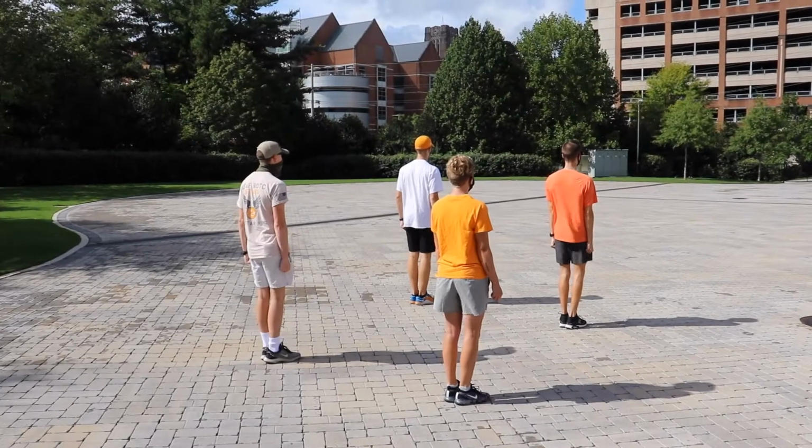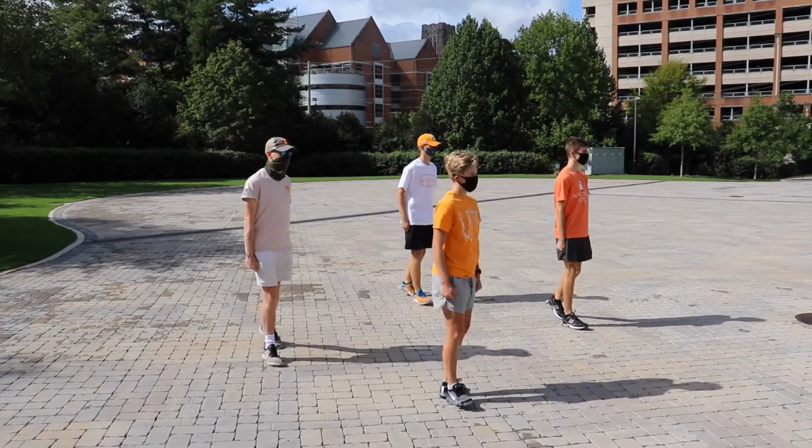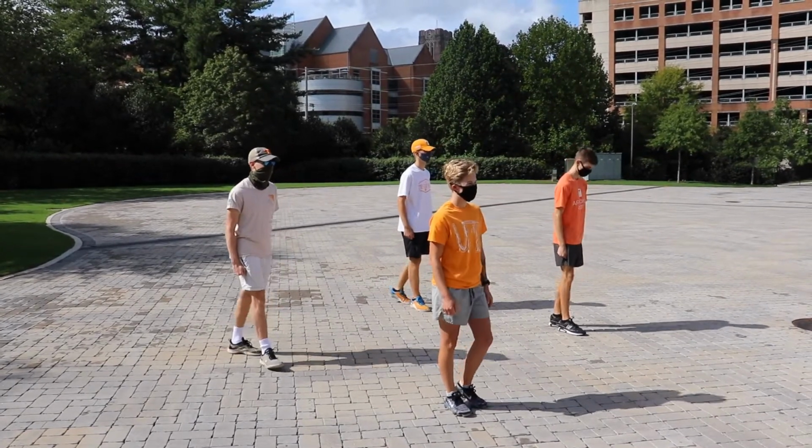The command is fall out. You can relax in a standing position, can remain in the immediate area, and moderate speech is permitted.